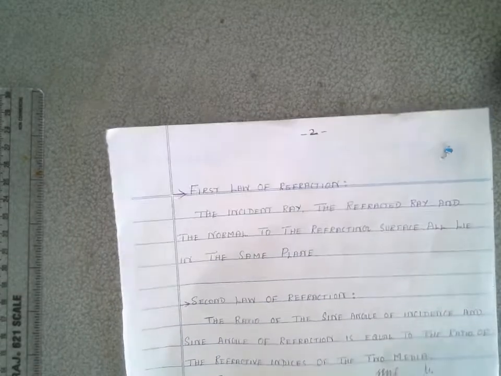That means, first I will draw the refracting medium. For that, this is the interface between the two mediums.